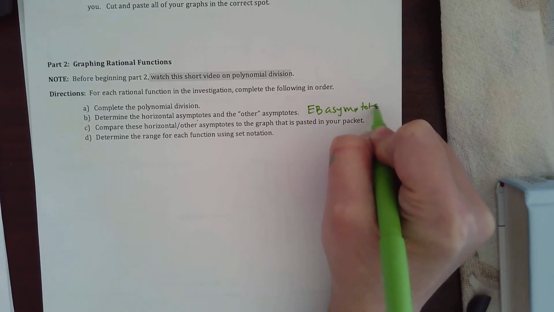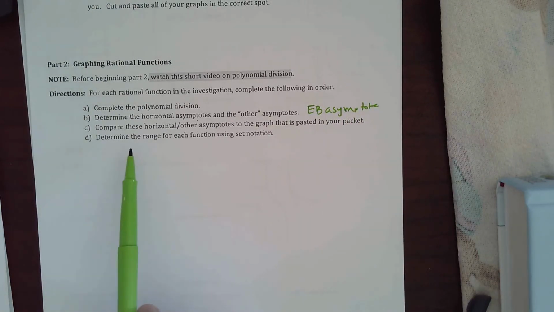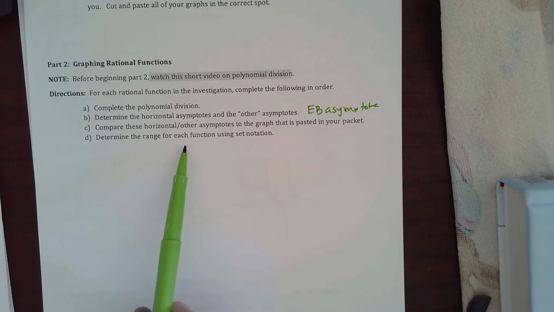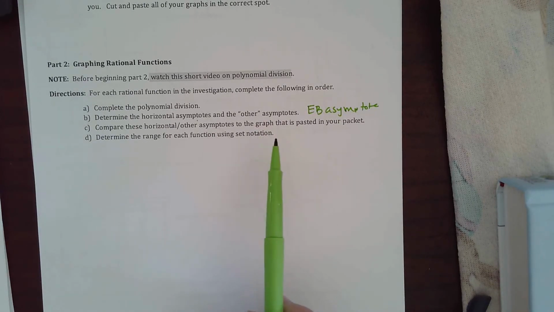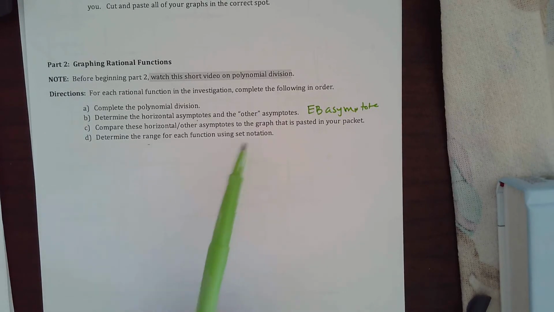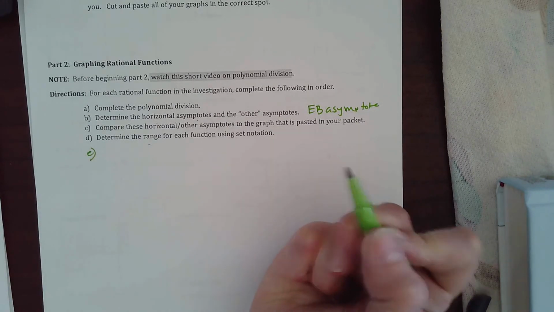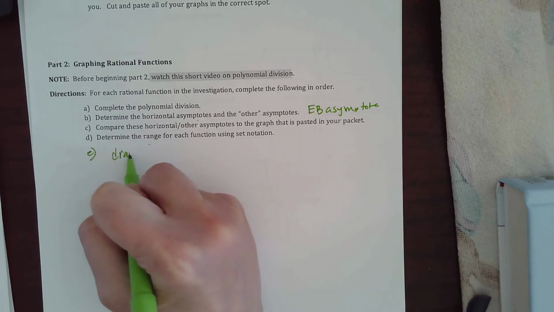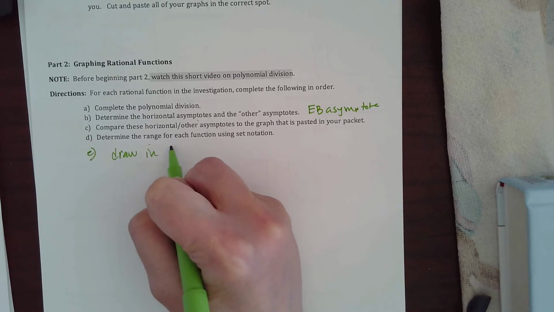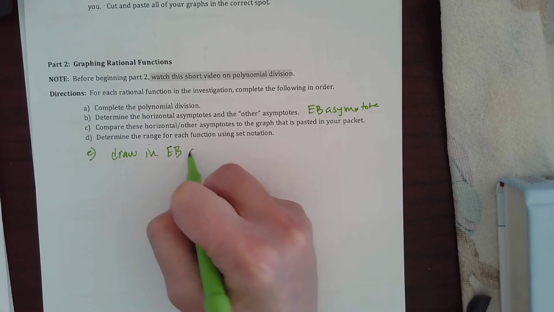I'm just going to write that in here. Then you're going to compare the horizontal asymptotes to the graph, just to make sure it matches. When you look at the graph that you picked for whatever function, make sure the end behavior asymptote matches. And then you're going to determine the range. On your paper, I don't have it on mine, the last thing I would like you to do is draw in your vertical asymptotes and your end behavior asymptote. So we'll just say draw in end behavior asymptotes.